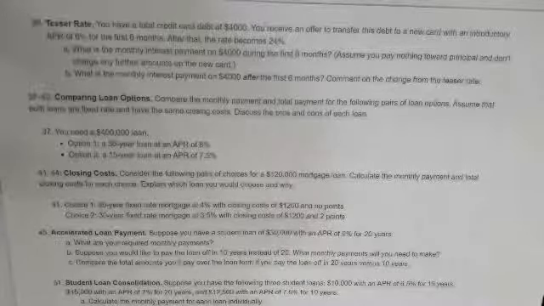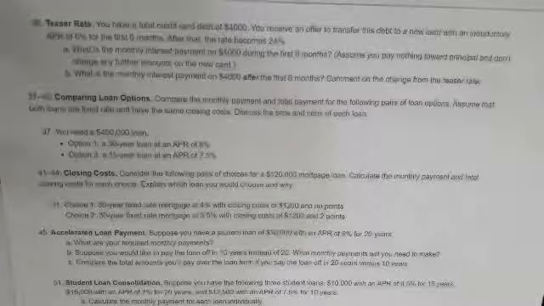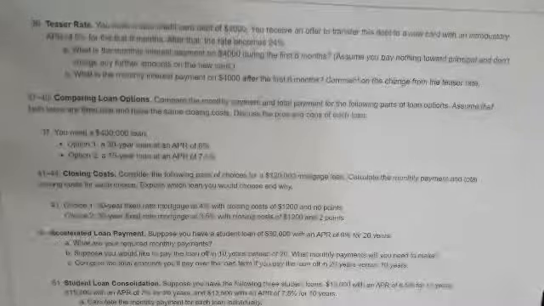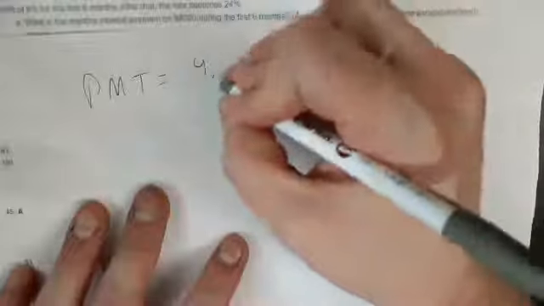Okay. So, back to the payment formula, with my principal.